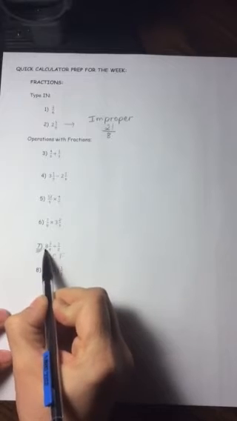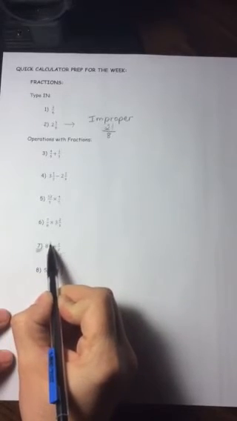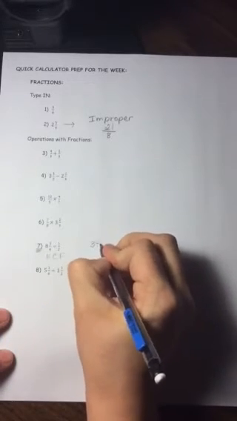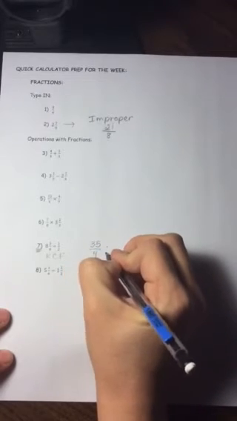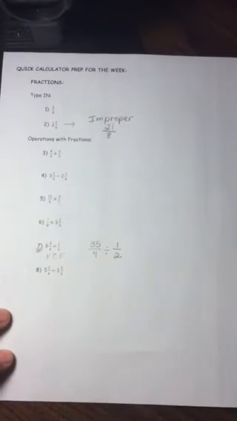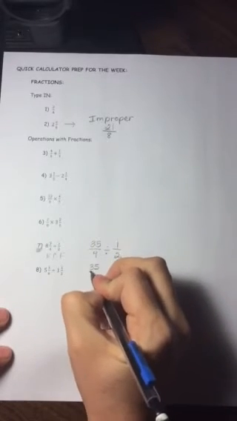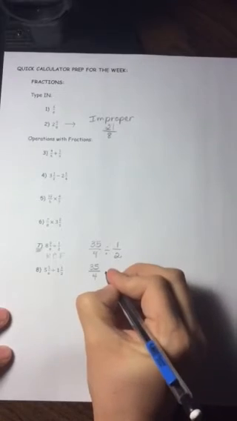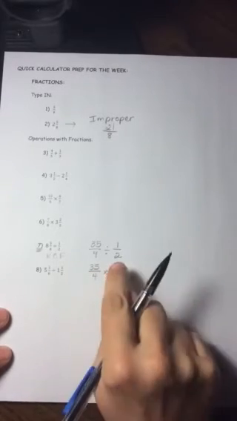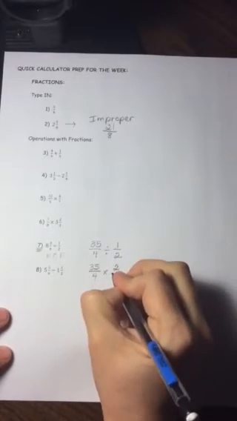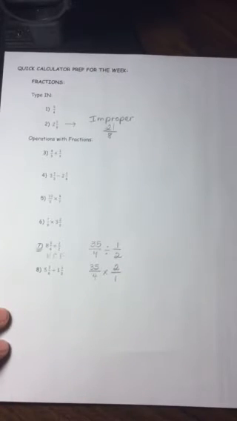So 4 times 8 is 32, plus 3 is 35. So this problem is 35 over 4 divided by 1/2. Now I'm going to kind of change this out and make it a proper problem, okay? Because I can't technically divide fractions. So we're going to keep the first one, 35 over 4. I'm going to change it to multiplying, and I'm going to flip this one. So that would be 2 over 1, okay?